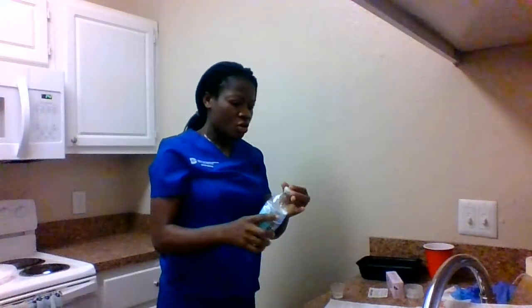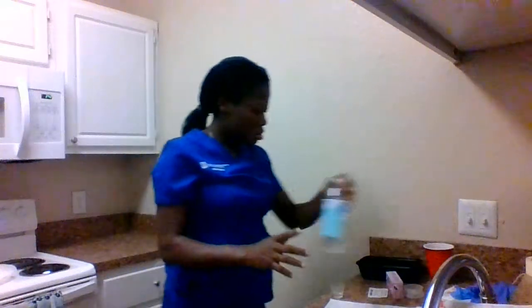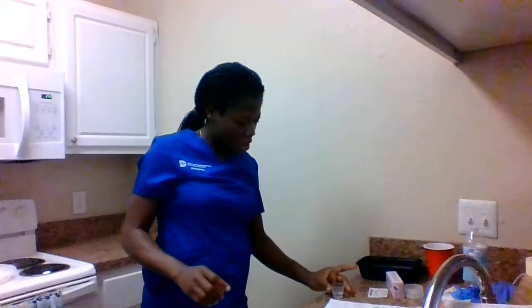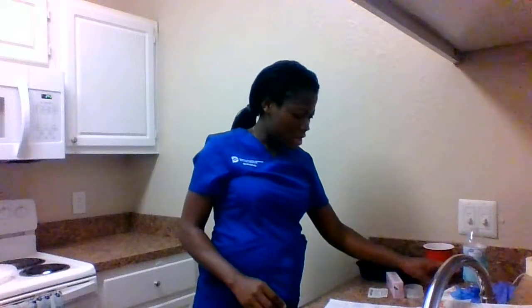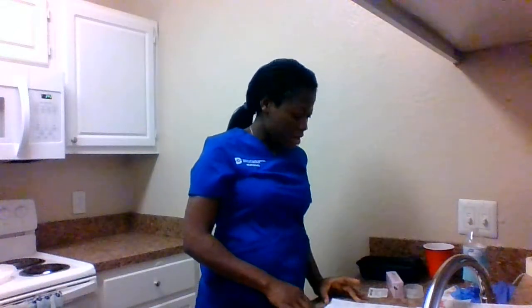Okay, so this is the antibiotic here, which is the 10 ml. When I get to the patient bedside, that is when I'm going to administer this. So the next thing I'm going to be doing is going to the patient room now.